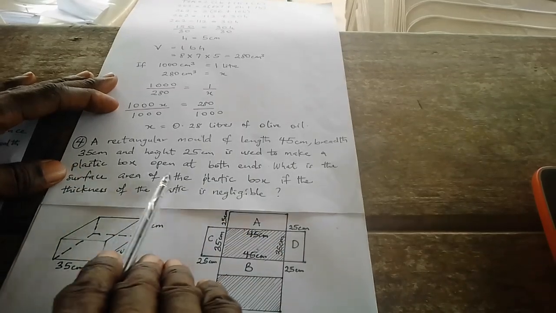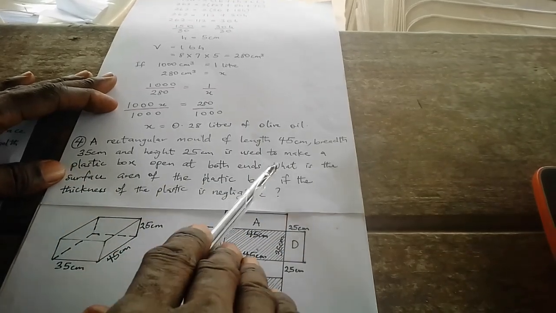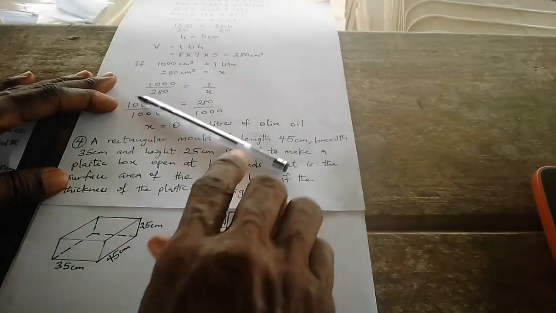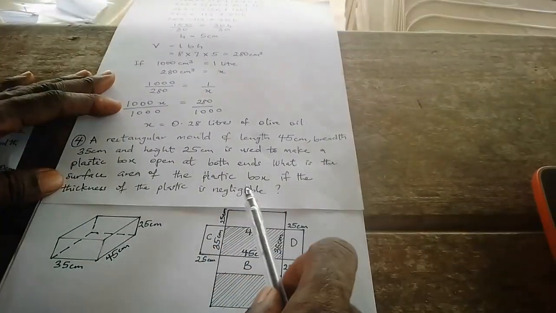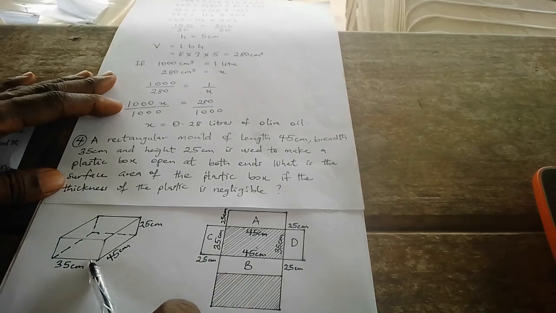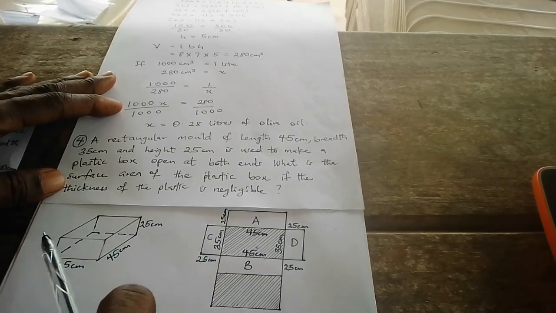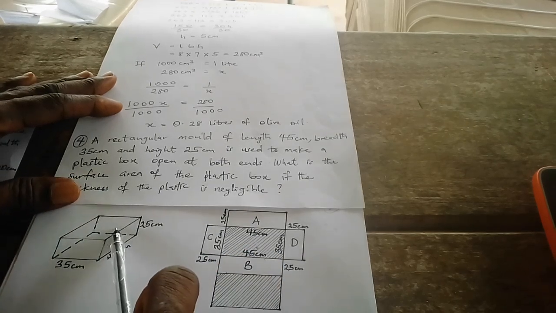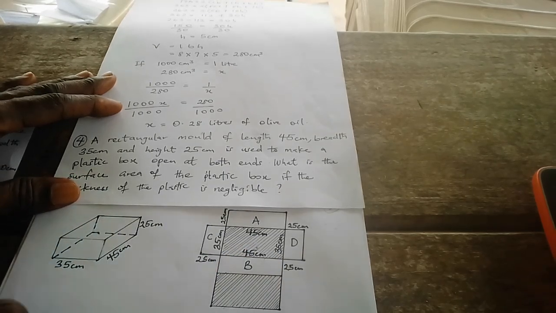Now, what is the surface area of the plastic box if the thickness is negligible? Here, you are given the length to be 45, the breadth to be 35, and the height is 25. So you are to look for the surface area of the plastic box that is open at both ends.